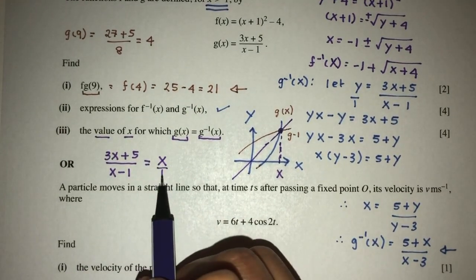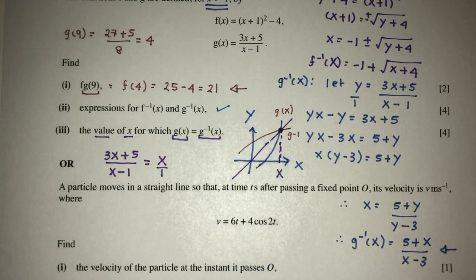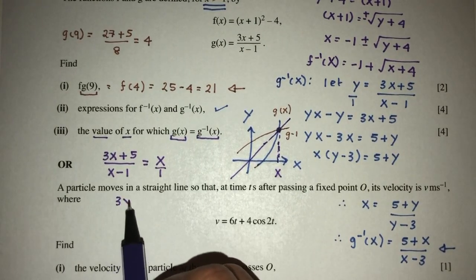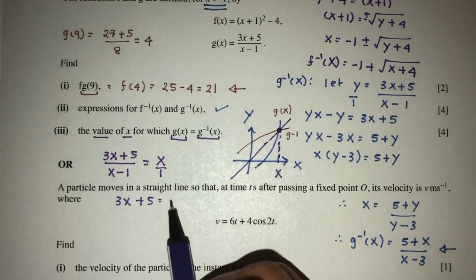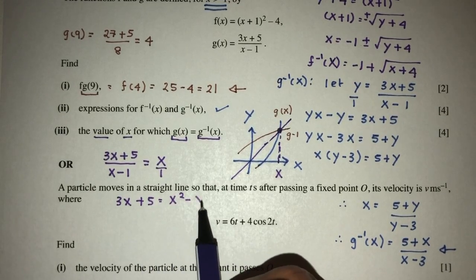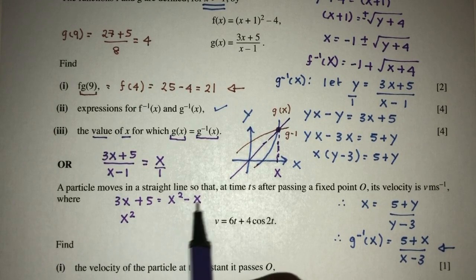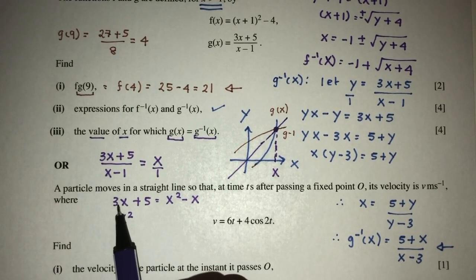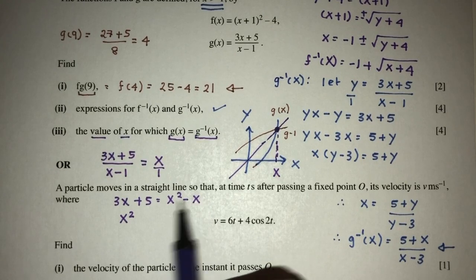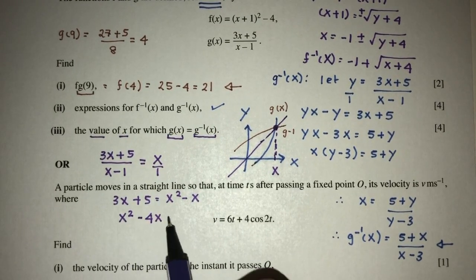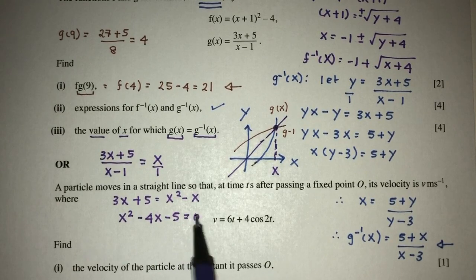So I will just cross multiply. Let me find some space here. So I will have 3x plus 5. That will be x squared minus x. That will be x squared. So we have 3x here. We send this over here. So minus x minus 3x. That should be minus 4x. Minus 5 is equal to 0.